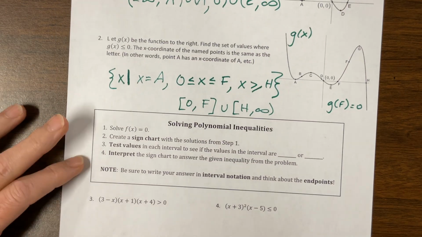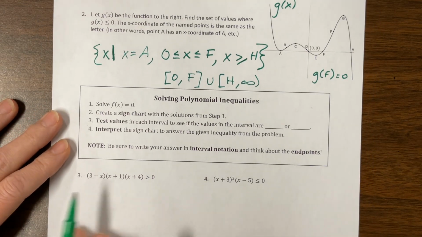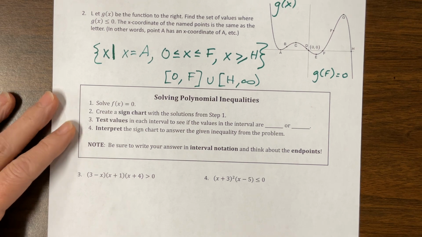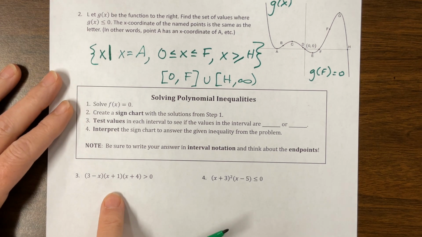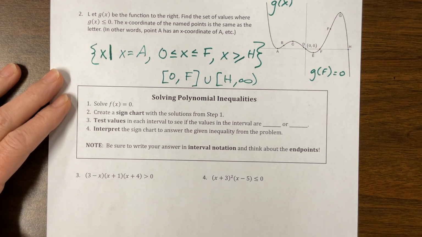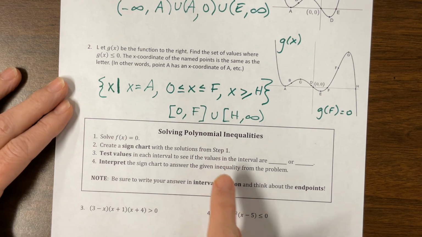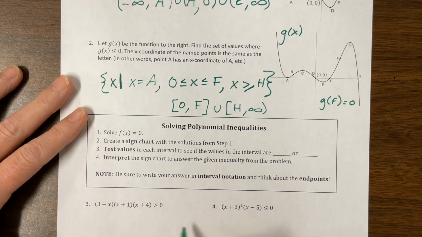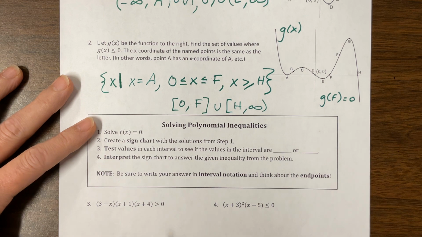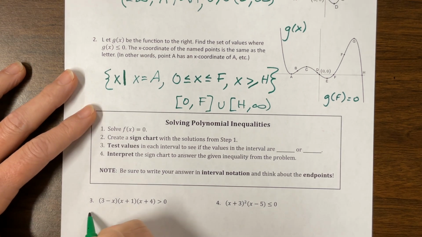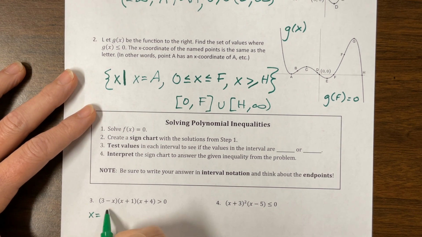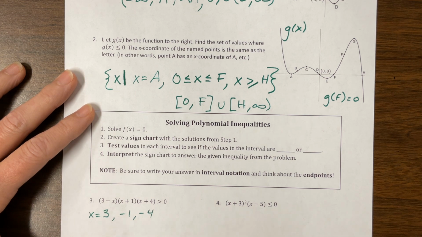But now we have to pay a little more attention when they give us equations. This first one is already factored for you, which is great. I like to do the sign chart. So we're going to find our zeros. This would equal 0 if x were 3, -1, or -4.